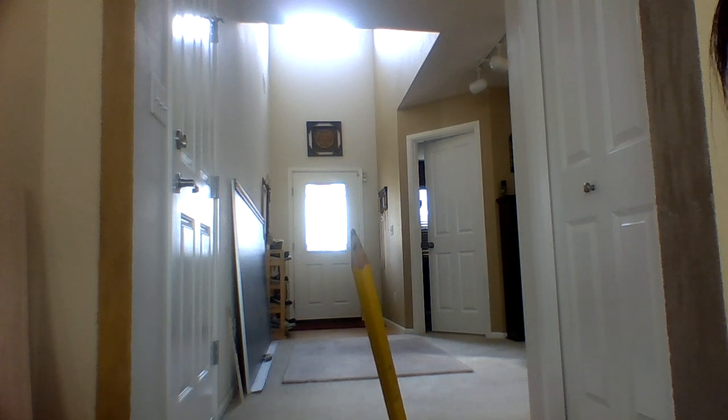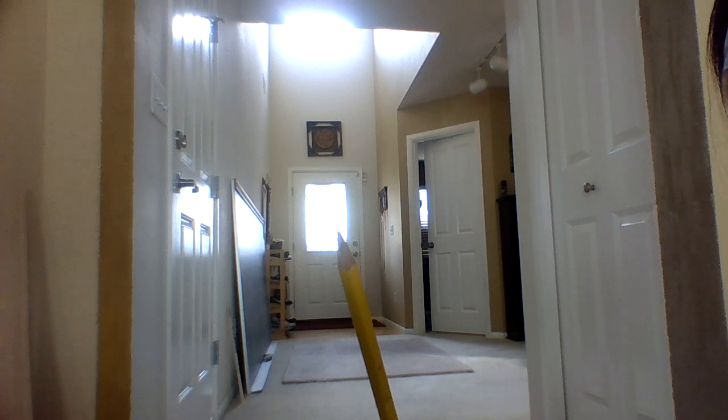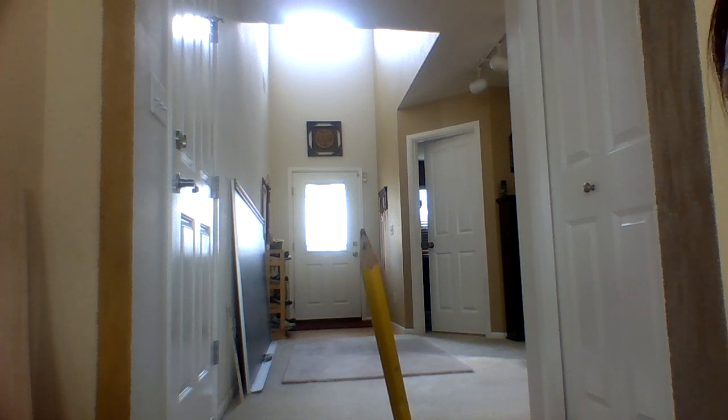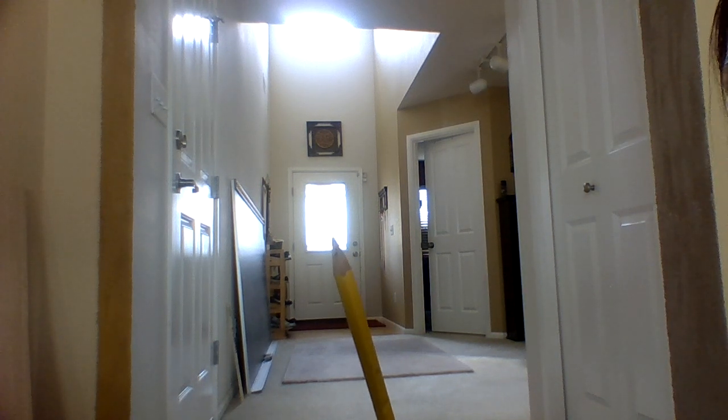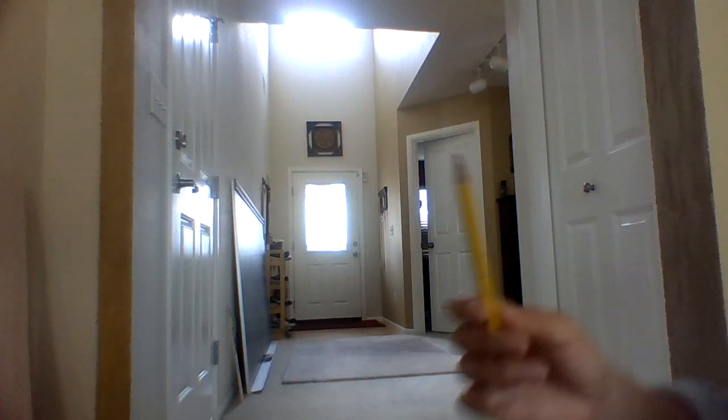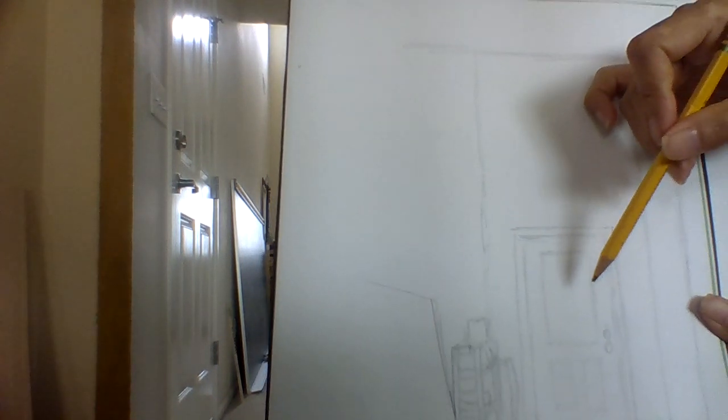The rest of this is pretty light, especially right here. This is going to be my lightest light, so nothing should be lighter than this. But then, what I see kids do is they make this value and other light values the same. Obviously, this is much lighter and this is not quite so light. So then what I would do here on my drawing is maybe make this window right here the lightest value.